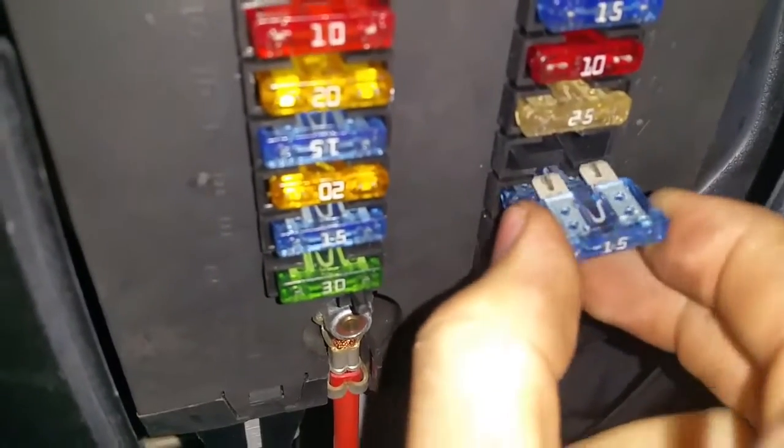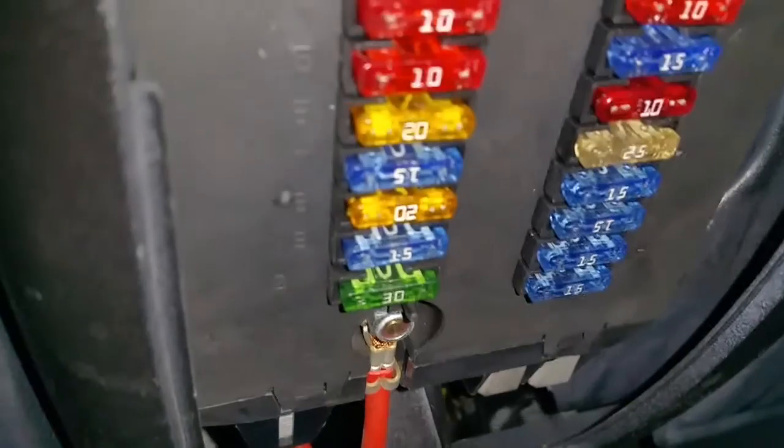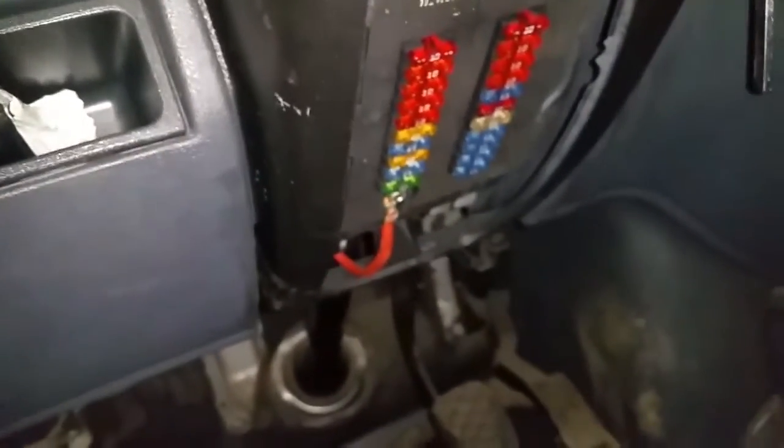I'm sorry if you guys could not see that. It's kind of hard to film from this side. But anyways, it looks like mine are fine. Of course, my start issue has to do with the transmission, which I think is going to be one of the new problems that happens.